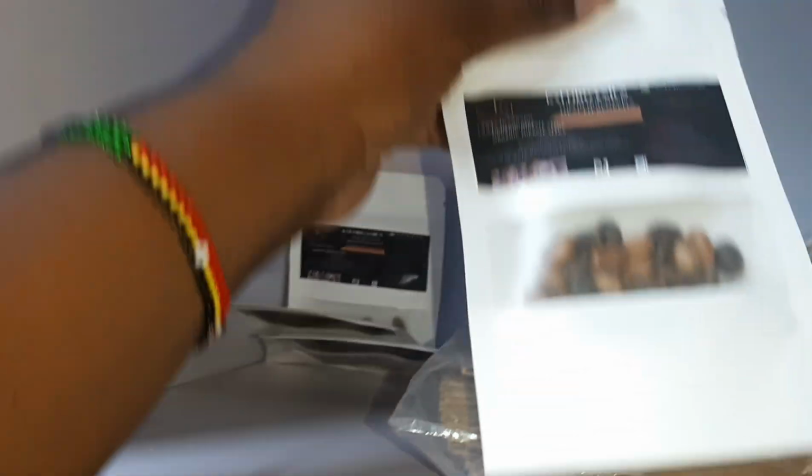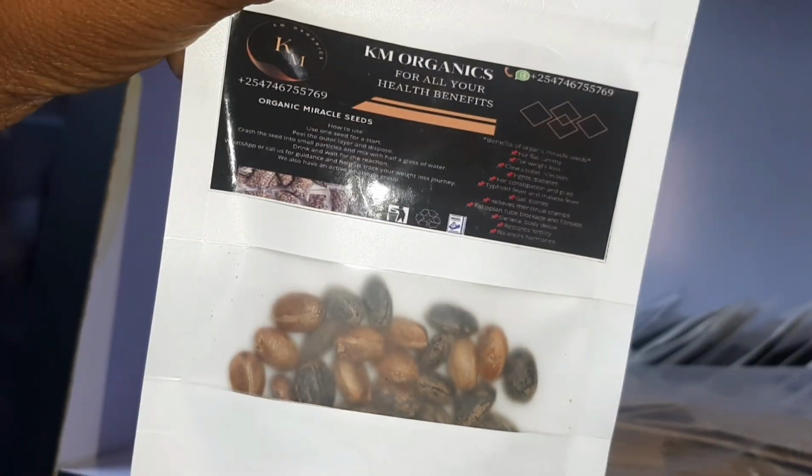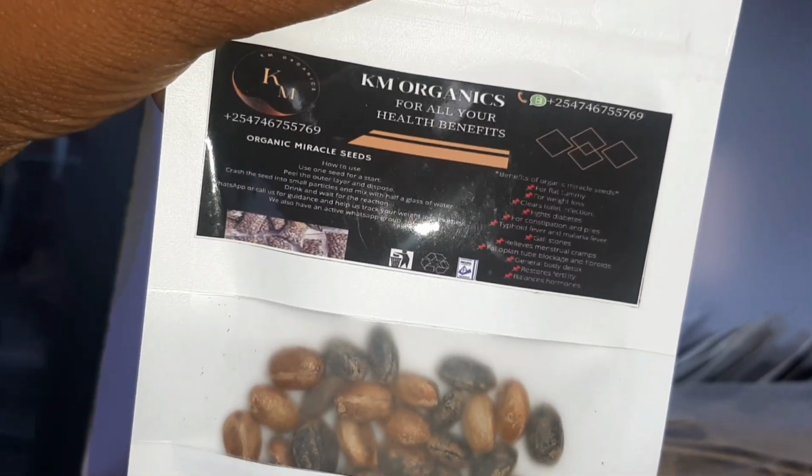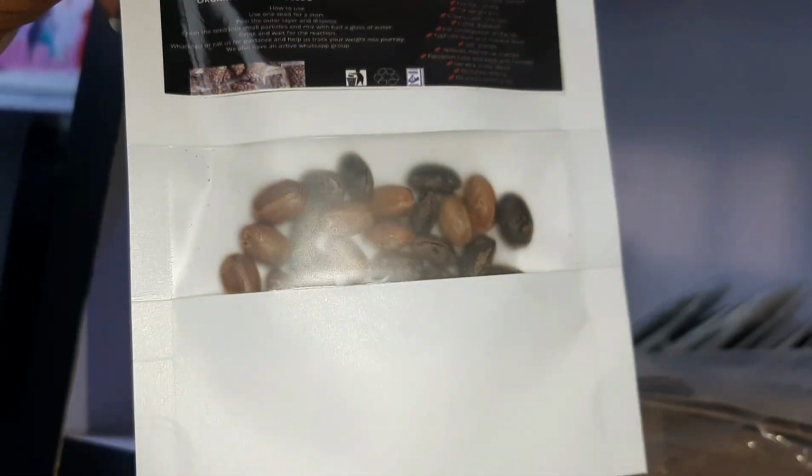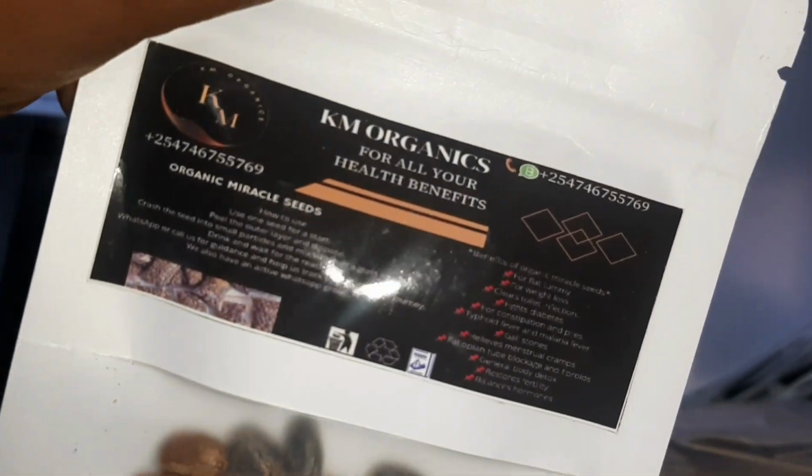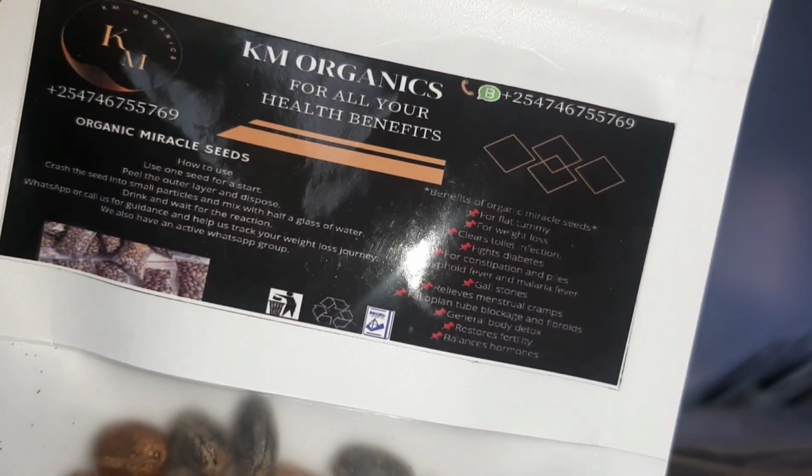You know? Yeah guys, so let me show you examples of what I mean when I talk about rent a shelf. There are people that have rented shelves with me here at the shop, so let me show you what they're selling. For example, we have this person who sells health benefits products for KM Organics. These seeds, you can see they have put their information right there, how to use the miracle seeds, their contact and everything.